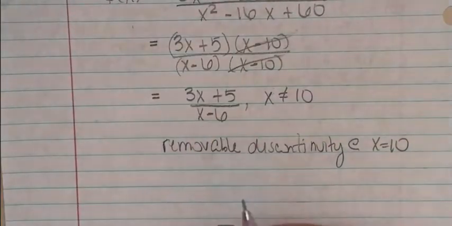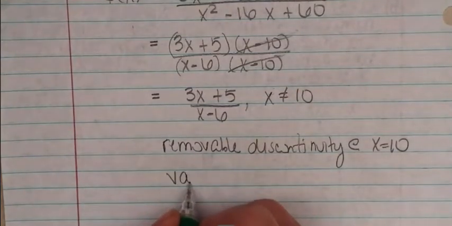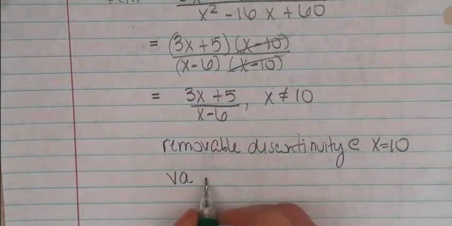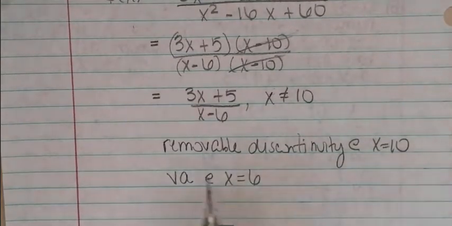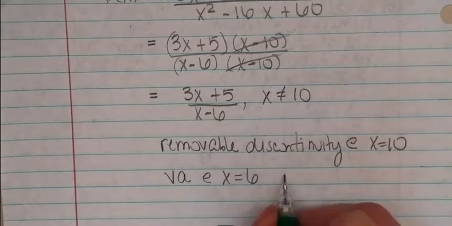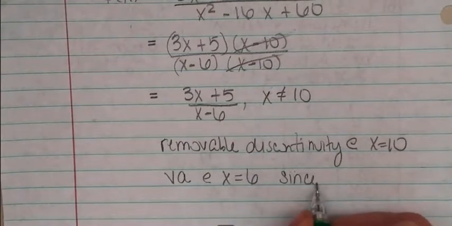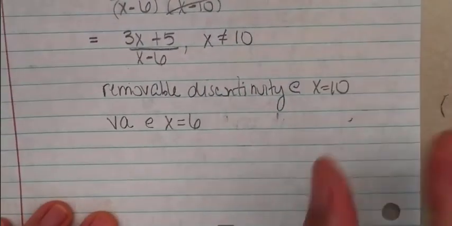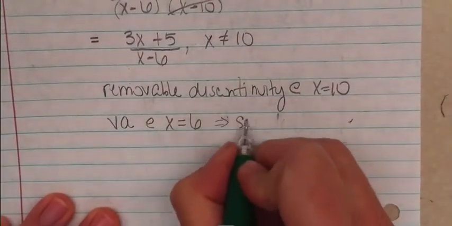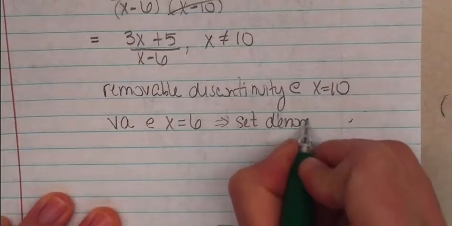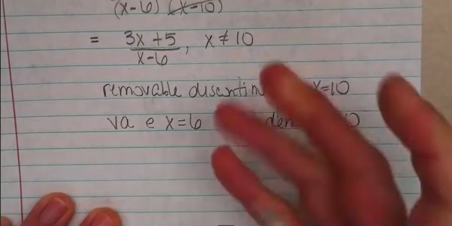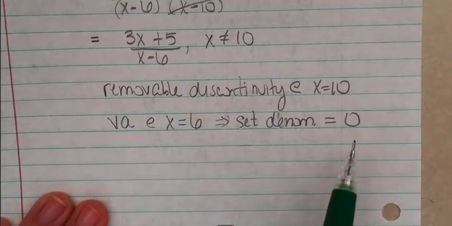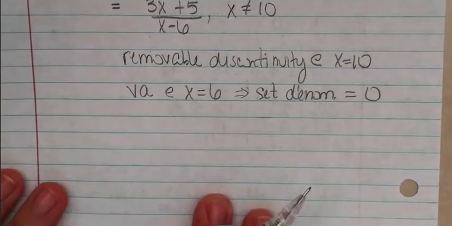It also tells me that I have a vertical asymptote at x equals 6, right? Wherever the denominator is equal to 0. Let's say vertical asymptote at x equals 6. The way I got this was I set the denominator equal to 0. Okay? So that's always going to be the case for your vertical asymptote.